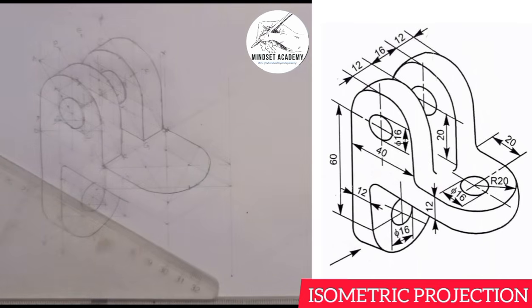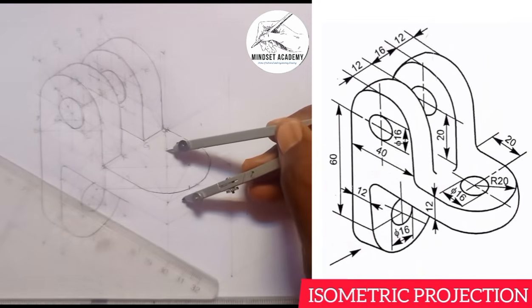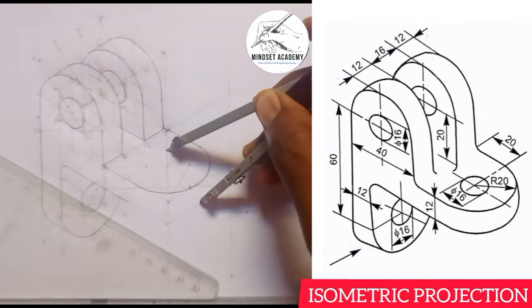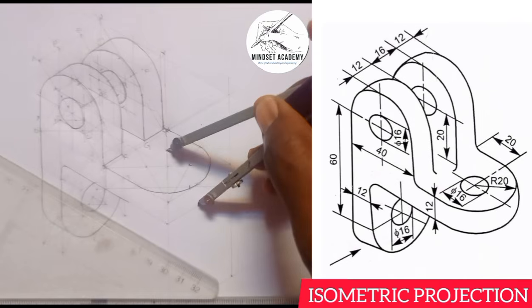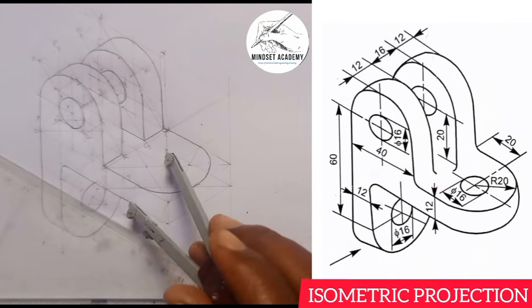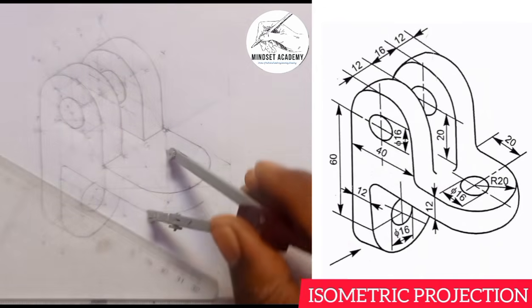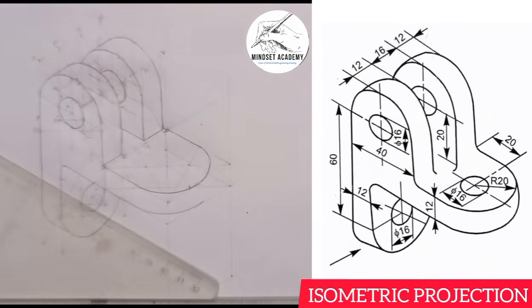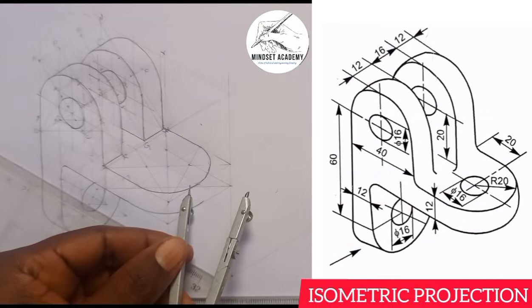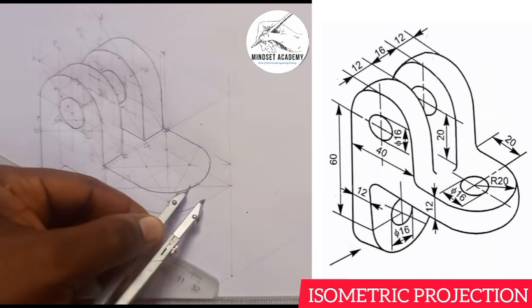If I should take my compass from this end here, I'll take it here and I'll draw a semicircle. And when I place it here, I'll close it up.